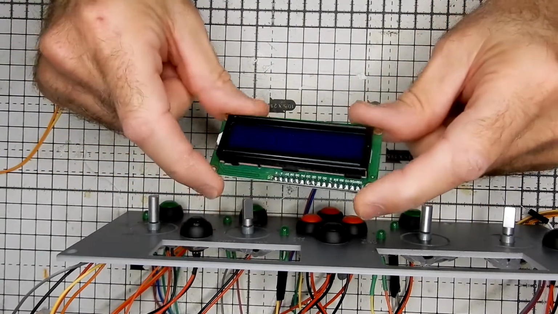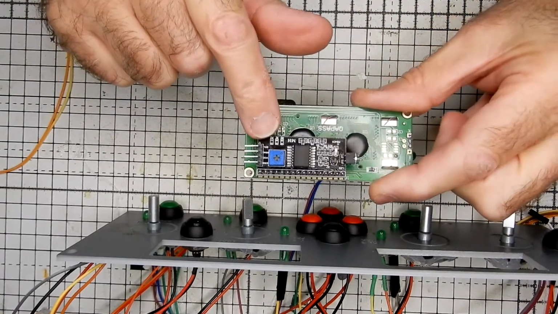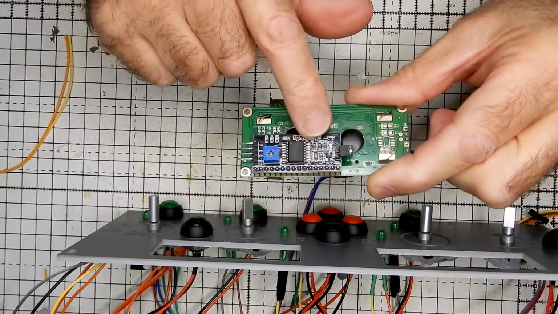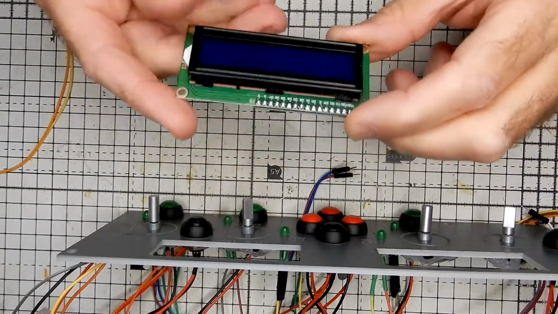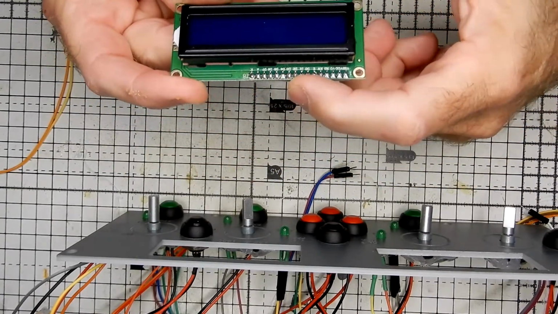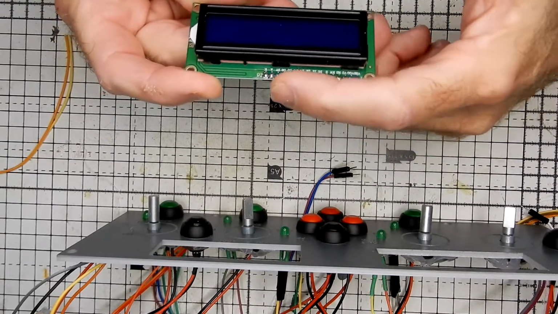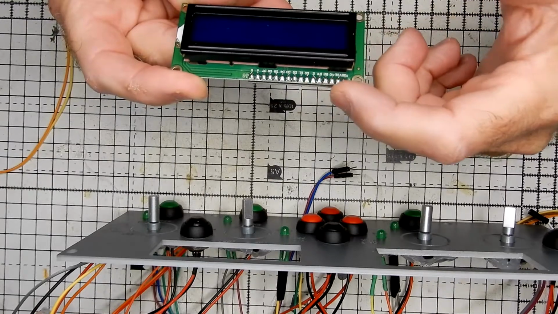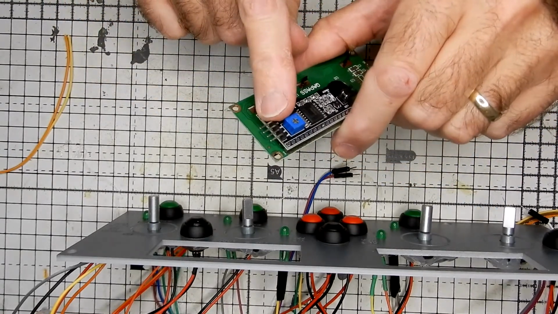This LCD also has what's known as an I2C unit on the back, and the advantage of this is, instead of having to have 16 connections along the bottom there going to our Arduino, which then means we'll lose 16 inputs on our Arduino, it reduces it down to just these 4.